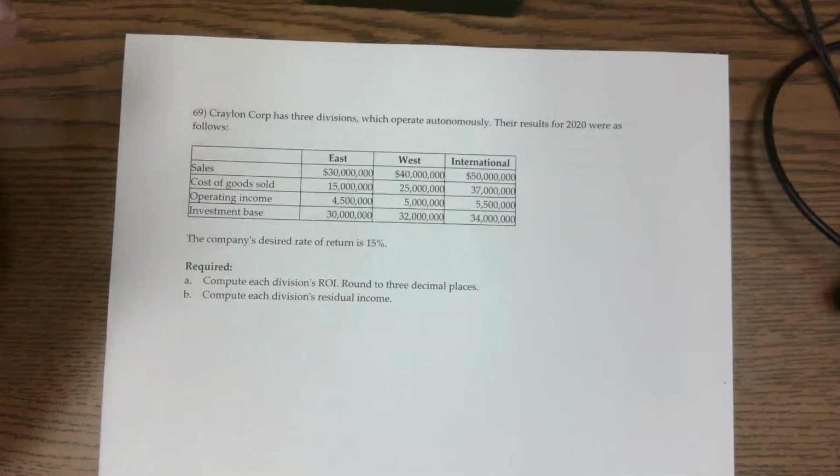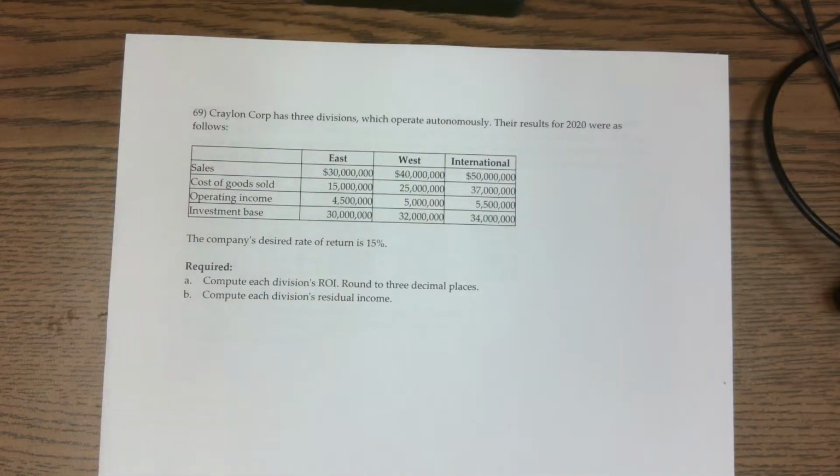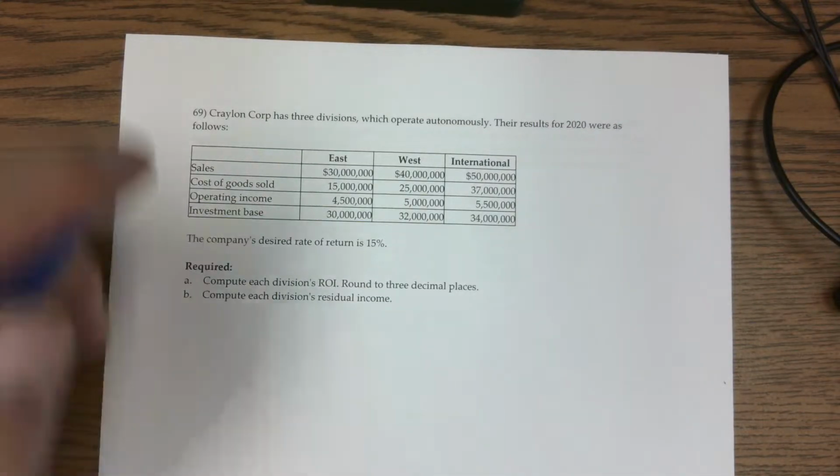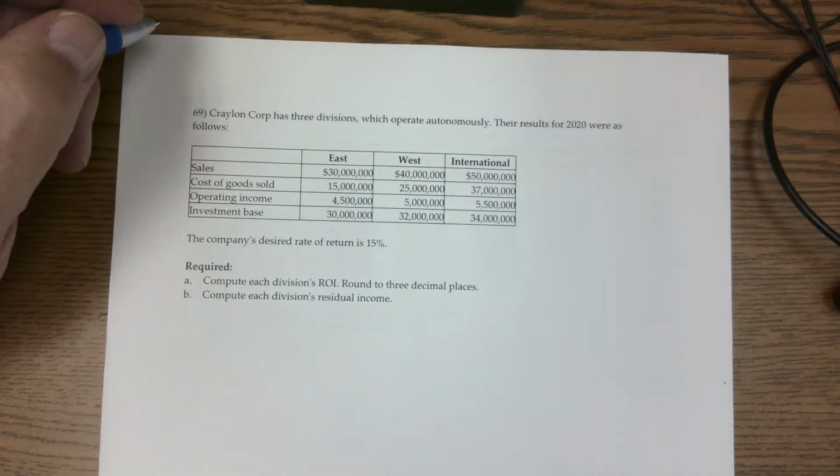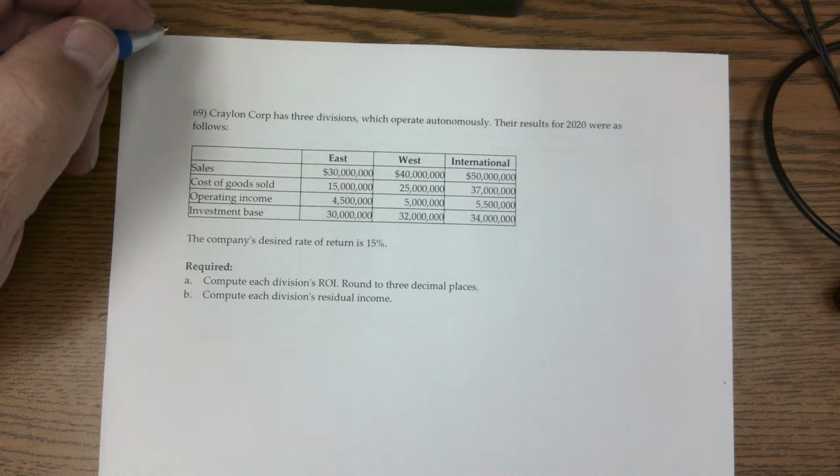Crayon Corp has 3 divisions which operate autonomously. The results for 2020 are as follows. Compute the ROI and compute the residual income. Okay.